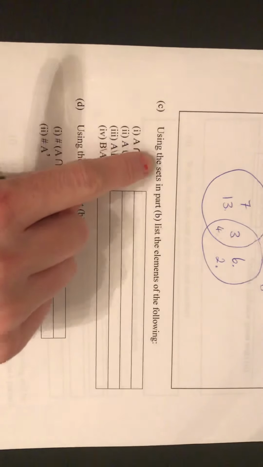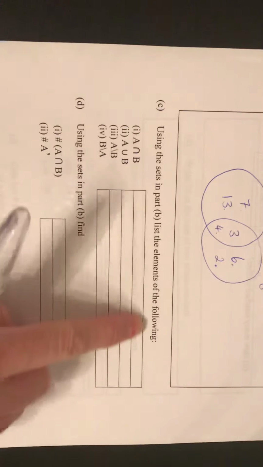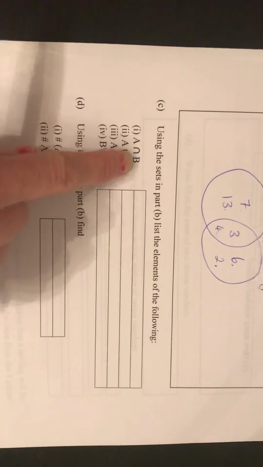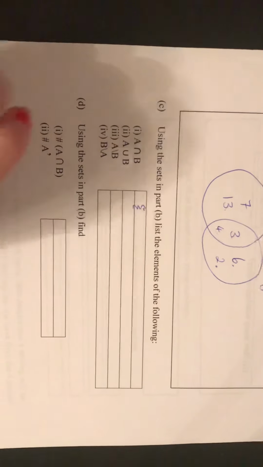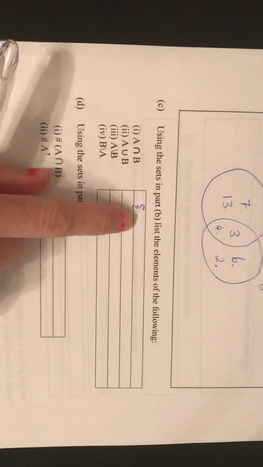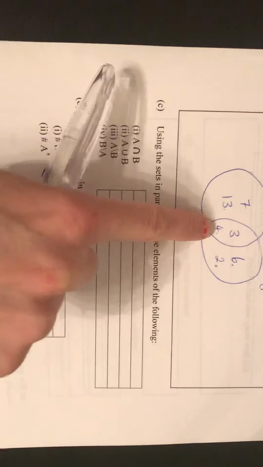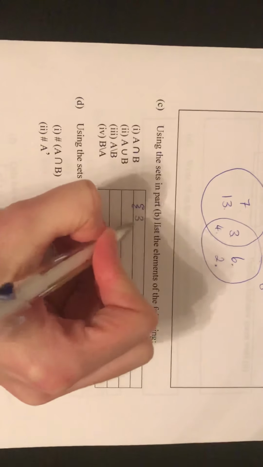Okay, and then using the sets here, answer the following. A intersection B. So I need to list the elements. So I need to start my brackets, because that's showing, okay, this is part of the set. Whatever's in my brackets is going to be part of the set. Again, you can go to your log tables. Intersection is where they cross over.